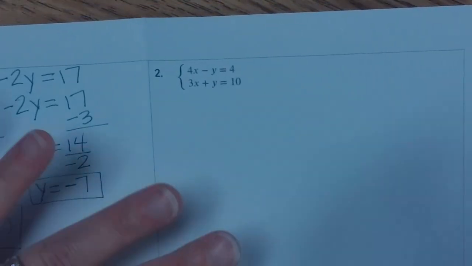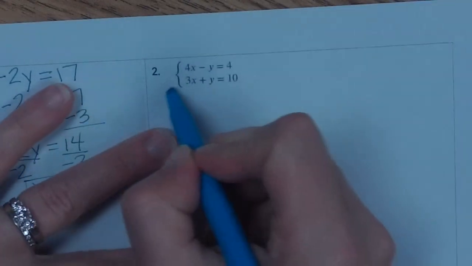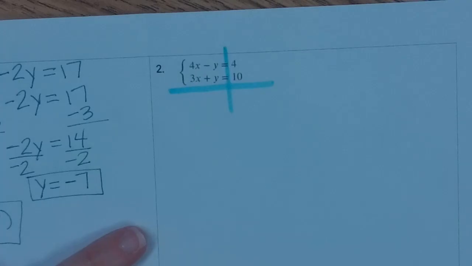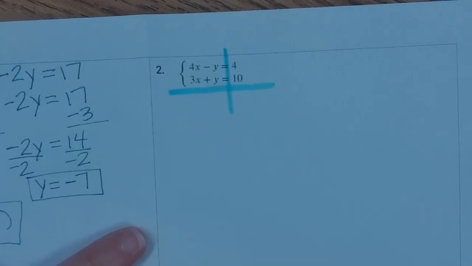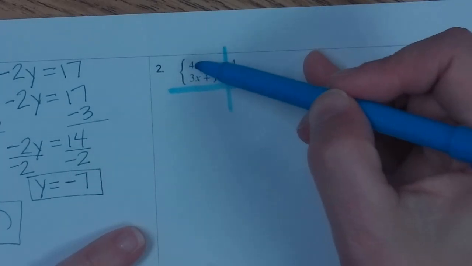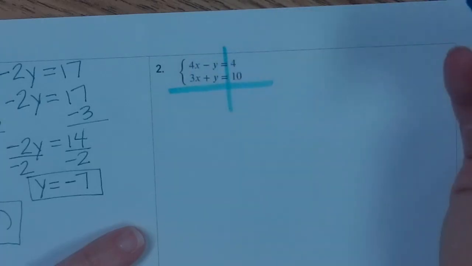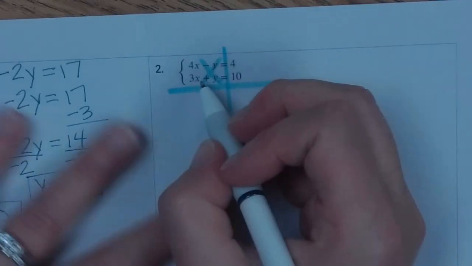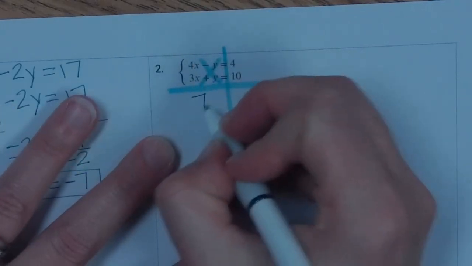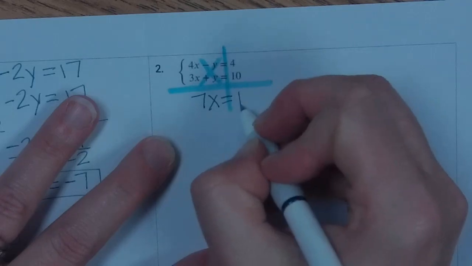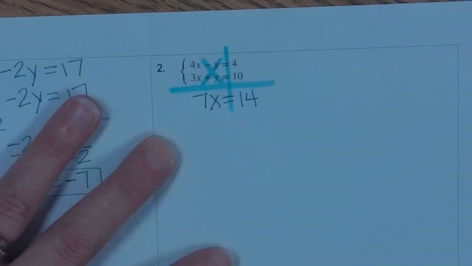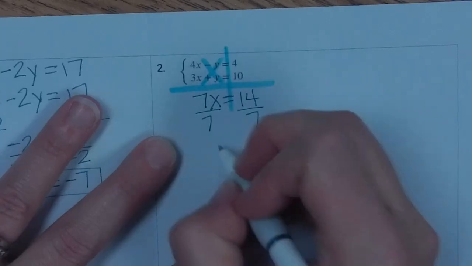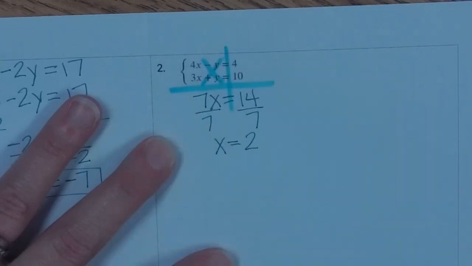Number 2. So we're going to take a look at it. We're going to go ahead and draw our line to separate it out, get it all set up. Is there a letter that is going to cancel out this time? So I look, my x's are lined up, my y's are lined up. So yeah, it looks like y will cancel out. And so I get 4 plus 3 is 7x, and 4 plus 10 is 14. Now all we do is divide by 7. So we get x equals 2.